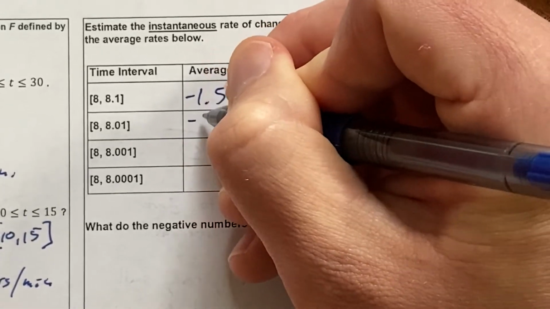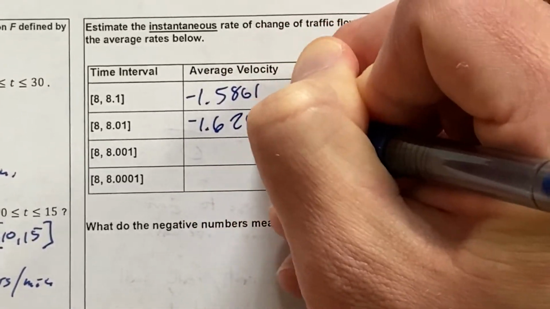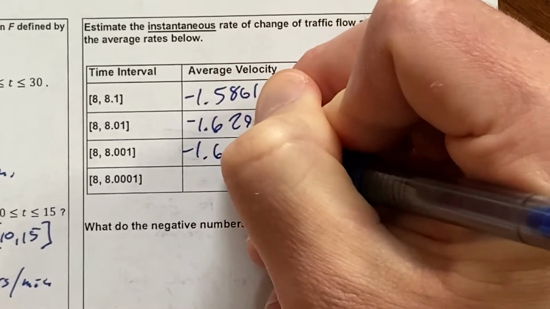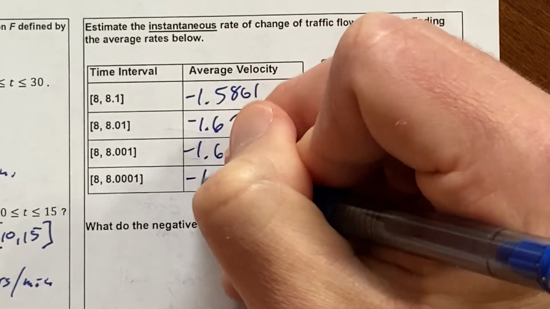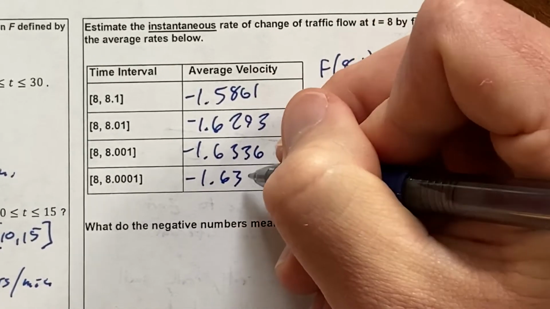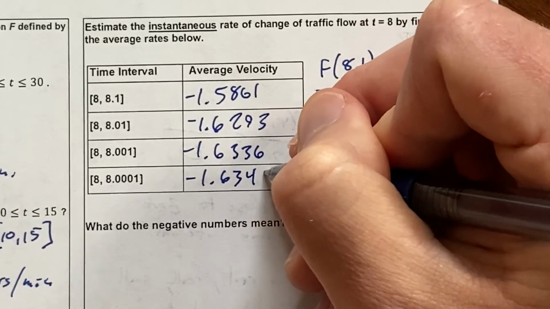This would be negative 1.5861. This would be negative 1.6293. This would be negative 1.6336. Negative 1.63403.